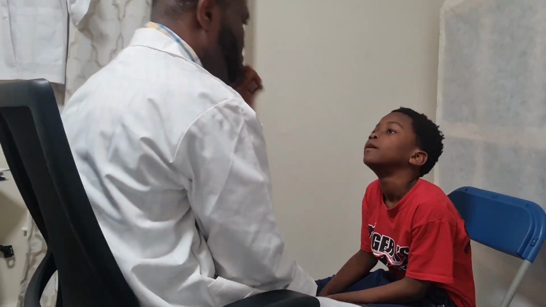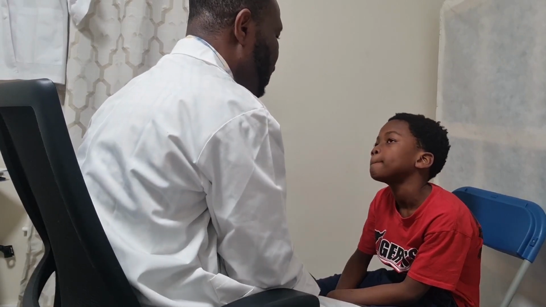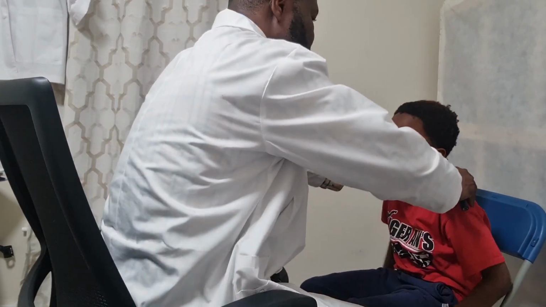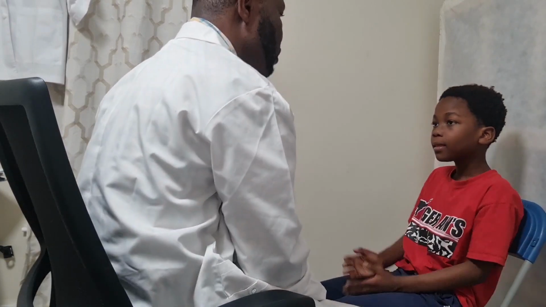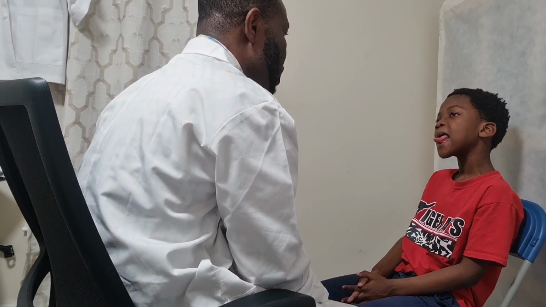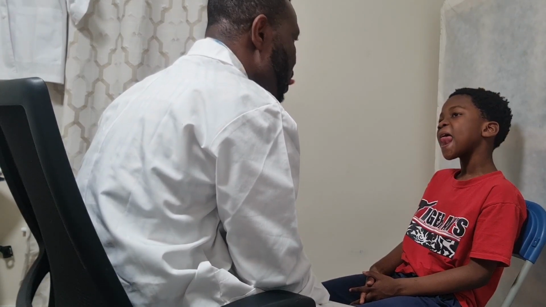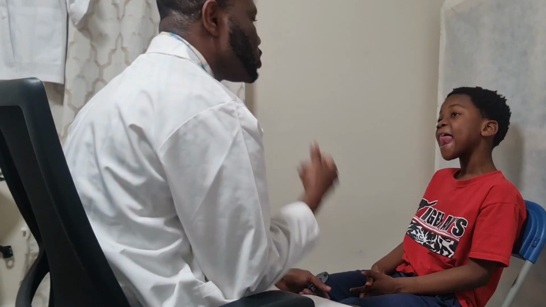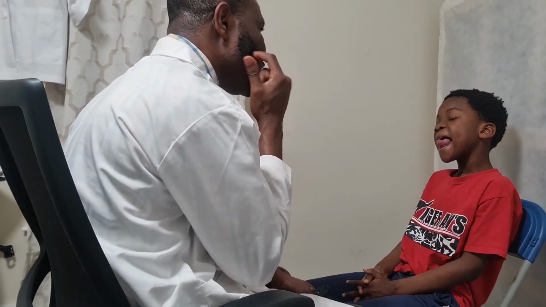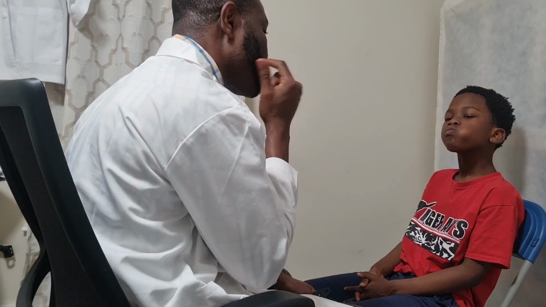I just want to also inspect the strength of your tongue as well. Okay. Can you sit upright for me? Okay. So open your mouth for me and stick out your tongue. Okay. Wiggle your tongue back like this. Very good. Okay. I also want you to use your tongue to push your cheeks from the inside. Very good.